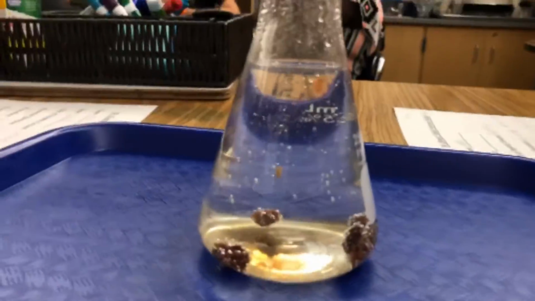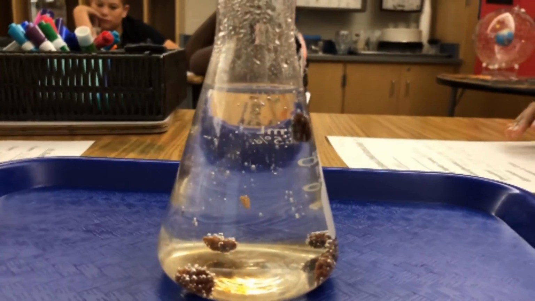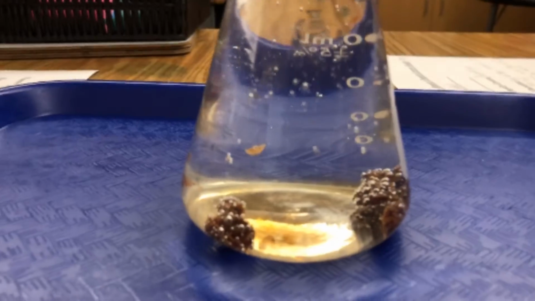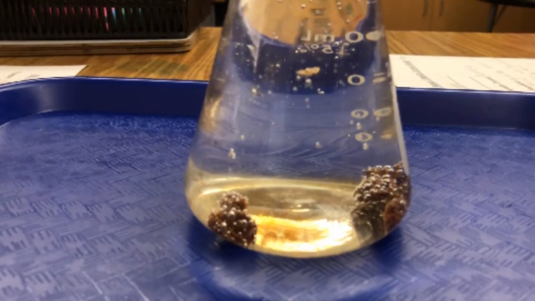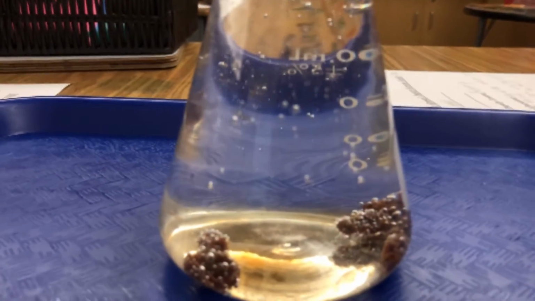I'm going to come back here to table 1 because you guys had a couple raisins that were going up and down. Any idea as to why some of your raisins were rising and falling? There's one going up. Maybe because the bubbles were taking it up. Okay, so Mohamed, say that again. Maybe because the bubbles were taking it up. The bubbles were taking it up, and I see bubbles on that one. Okay, so Mohamed, if the bubbles are taking the raisin up, why does it fall when it gets to the surface? Because the bubbles pop at the surface.